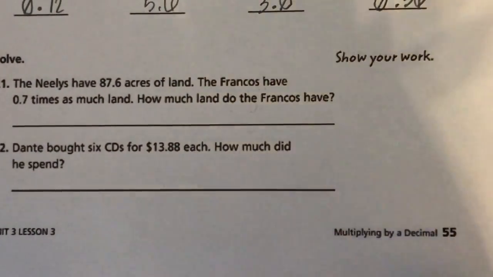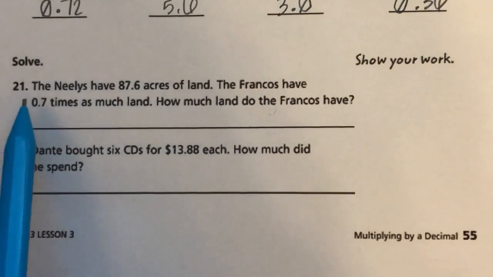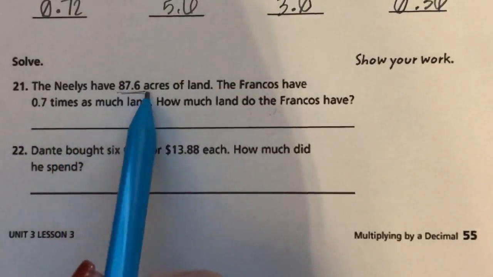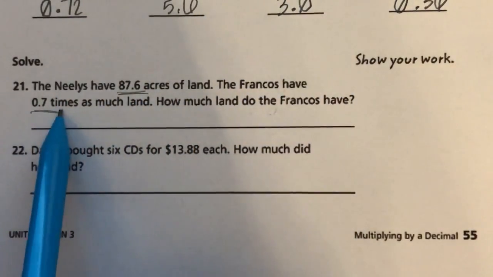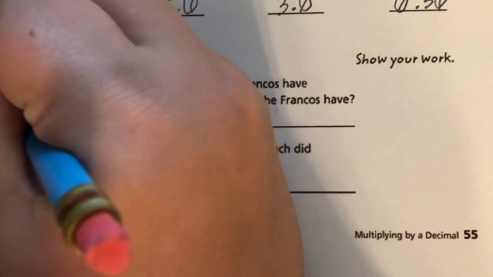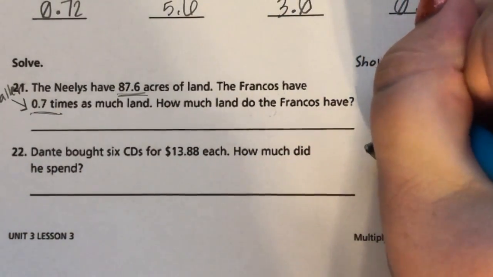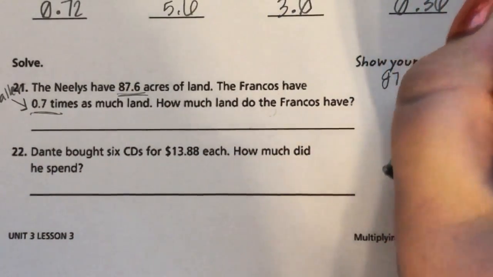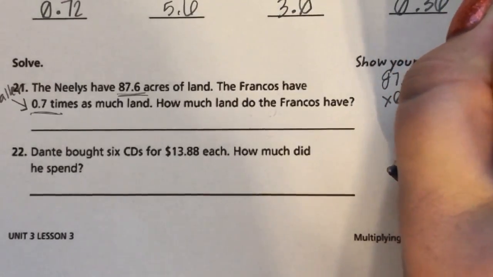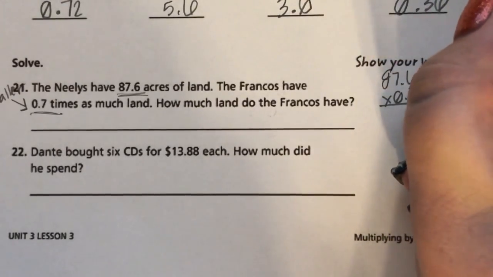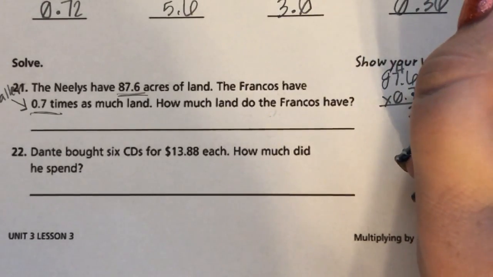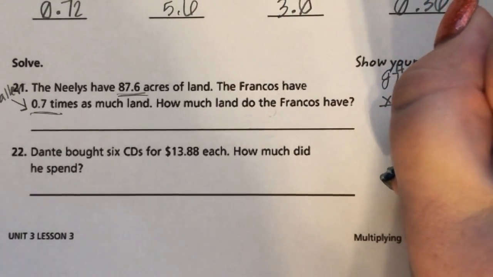The Neelys have 87.6 acres of land. The Francos have 0.7 times as much land. How much land do the Francos have? Now, because they have 0.7 times as much land, they don't have 100% of the land that the Neelys have. So it's going to be less. I already know it's going to be smaller. So I go ahead and multiply it out.